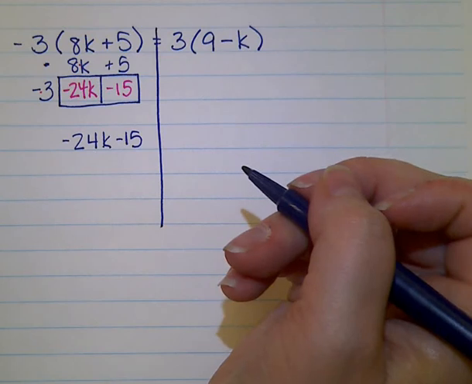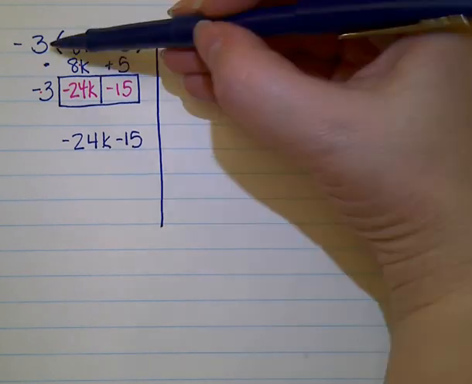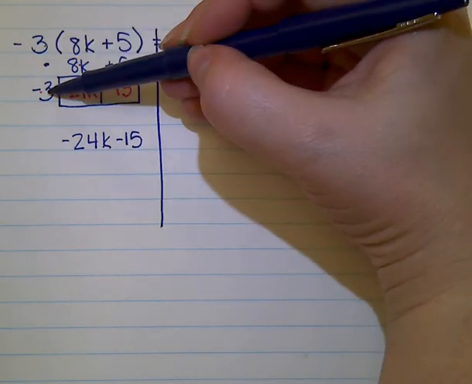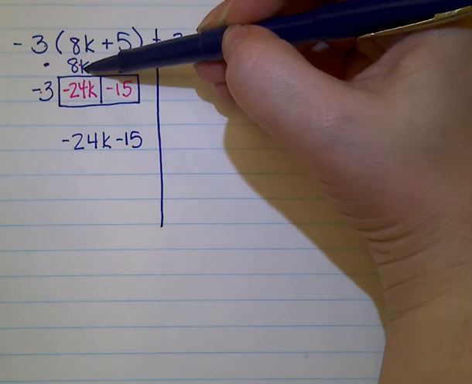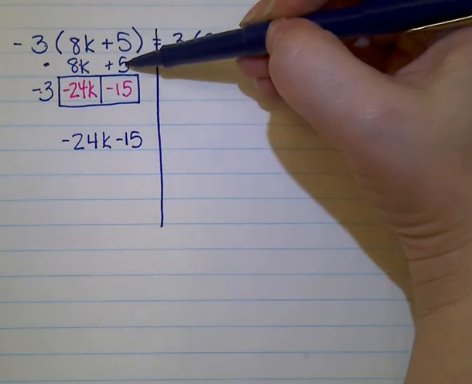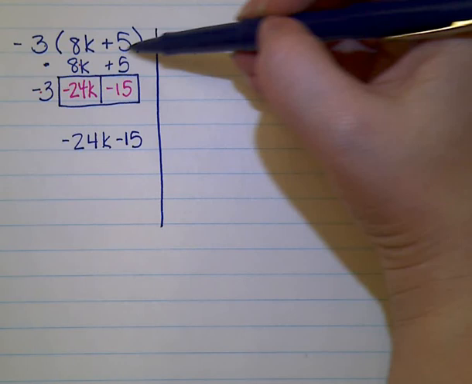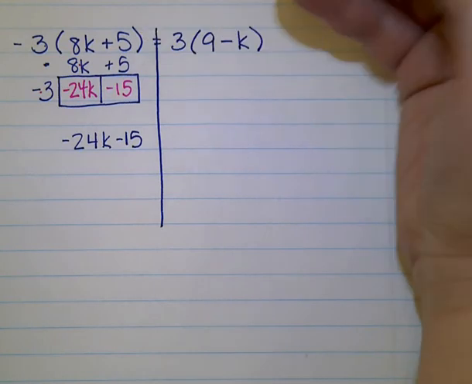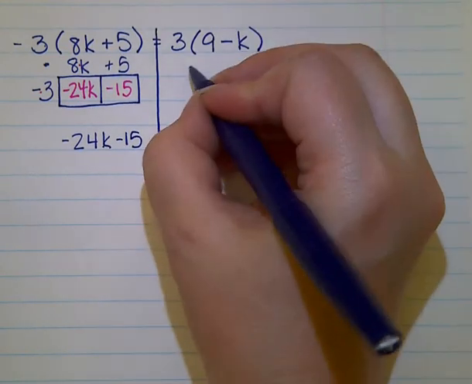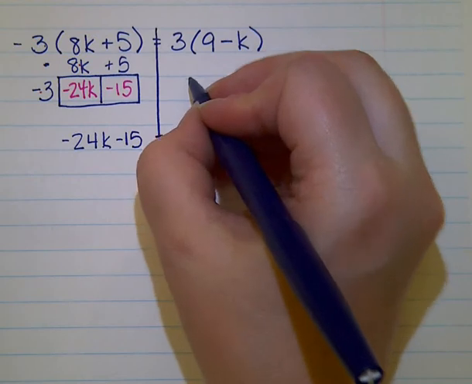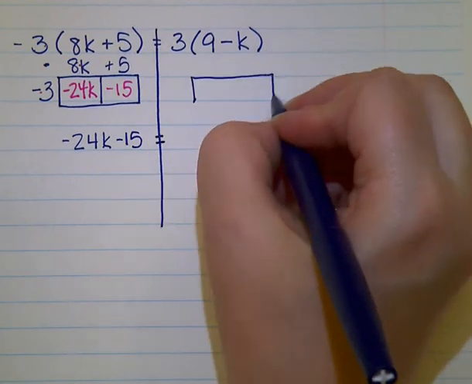Now I need to go back and check. I use the -3 right here. I use the 8k right here, and I use the 5 right here. There isn't anything on this side that I haven't used, so I can move on. On the right-hand side, I see more parentheses, so I need to distribute again.